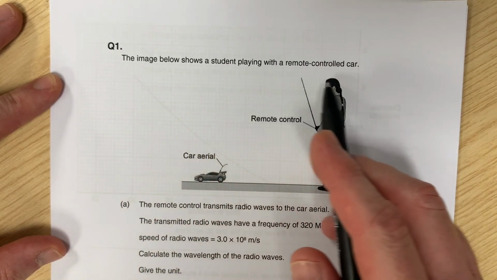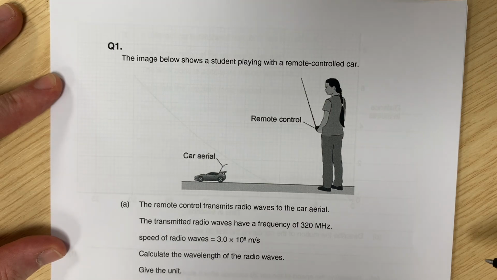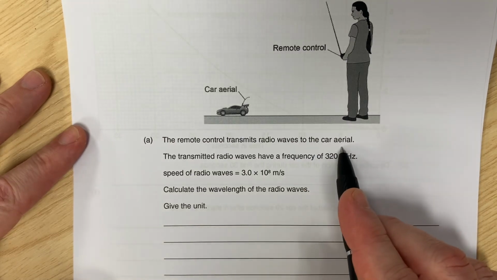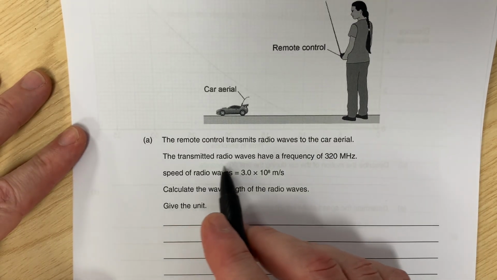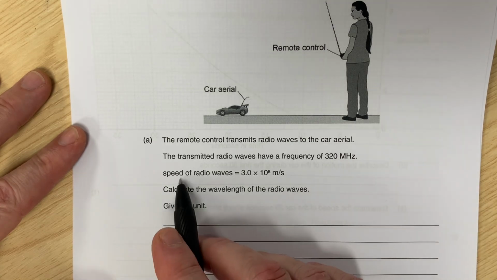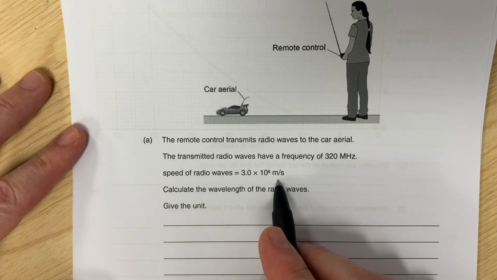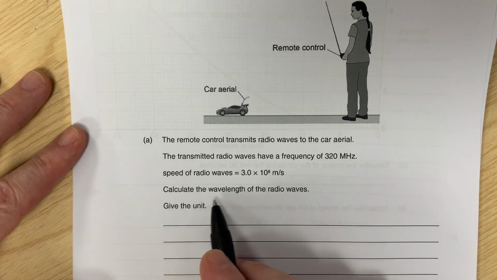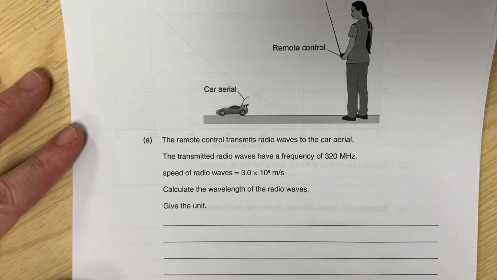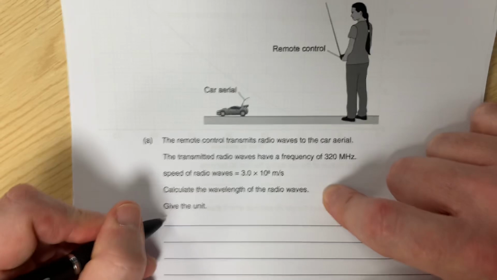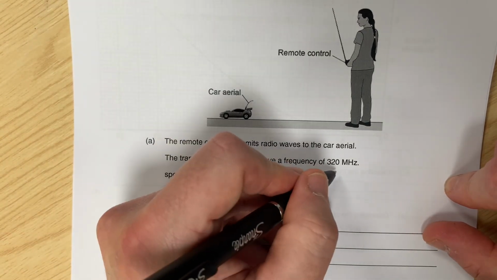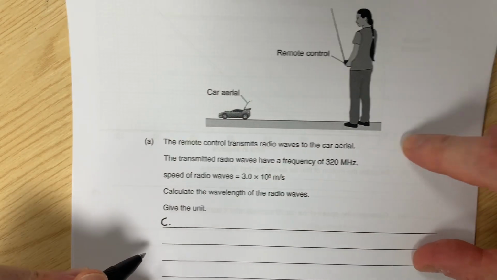The image below shows a student playing with a remote controlled car. The remote control transmits radio waves to the car aerial. The transmitted radio waves have a frequency of 320 megahertz. The speed of radio waves is 3 times 10 to the power 8 meters per second. And we are asked to calculate the wavelength of the radio waves and give the unit of wavelength. So clearly, this is a job for CEMU. And the first thing we're going to address is this 320 megahertz up the top.